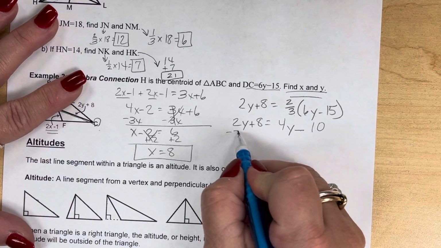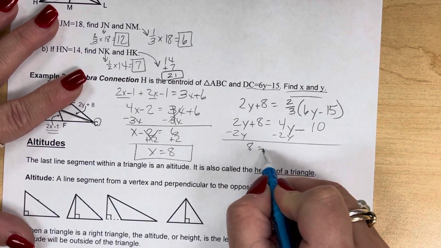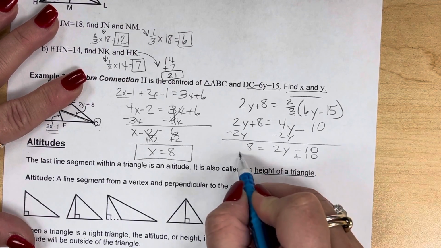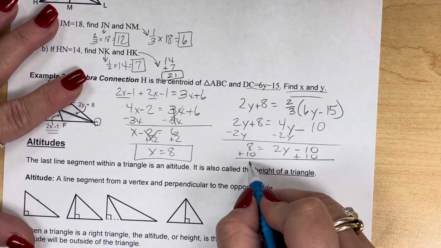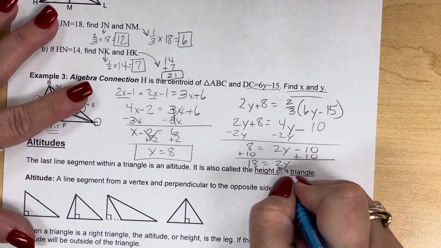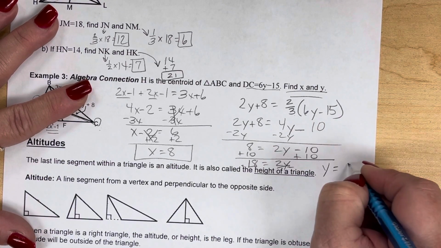Then subtract 2y from both sides, and you get 8 equals 2y minus 10. Add 10 to both sides, and you get 18 equals 2y. I'm out of room. Divide both sides by 2, and y equals 9.